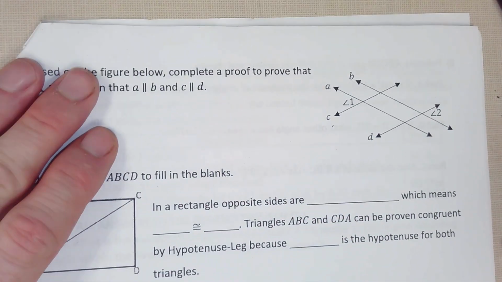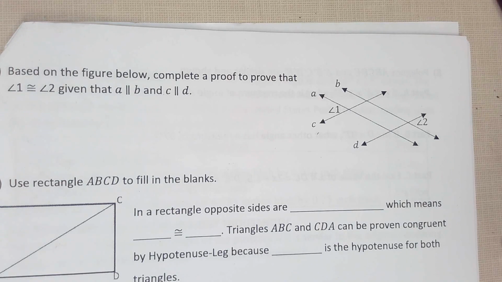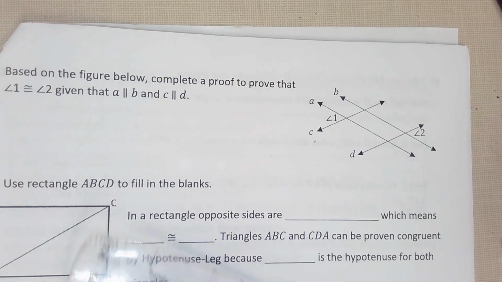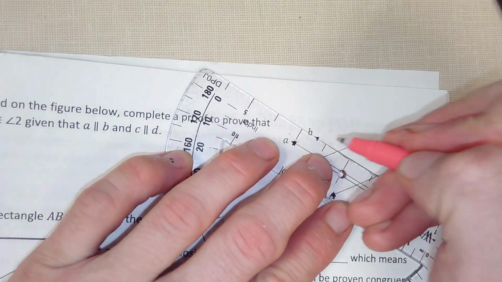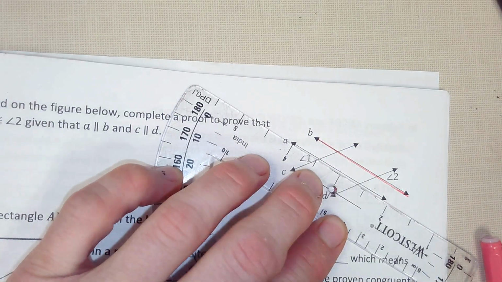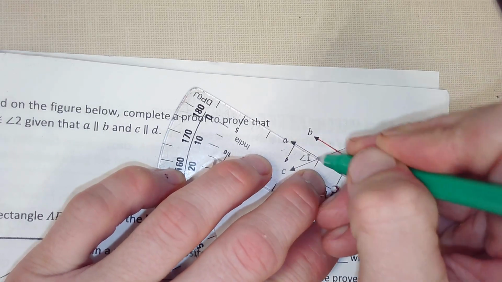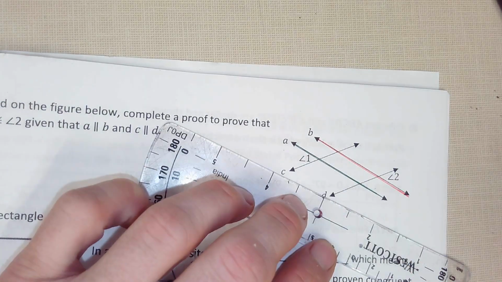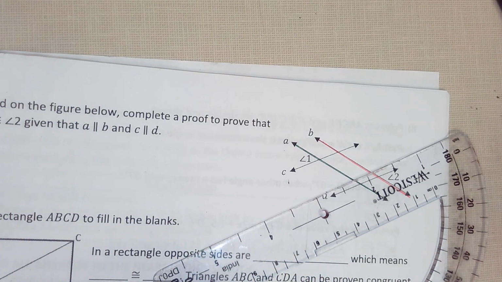Okay, so here are four transversals. We have transversal A and B, transversal B, transversal A, transversal C, I'm running out of colors already.